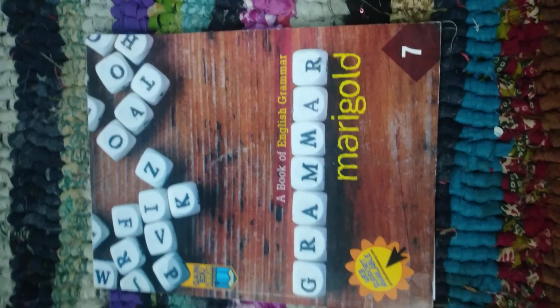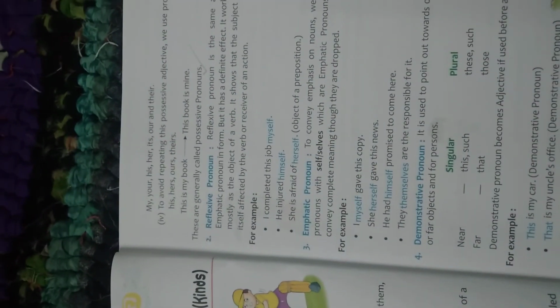Class 7, you can take out your grammar book now. So we are doing pronoun, right? Page number 16, third chapter, pronoun. So we did up to possessive pronoun. We'll continue from number 2, reflexive pronoun. Okay, so what is reflexive pronoun?